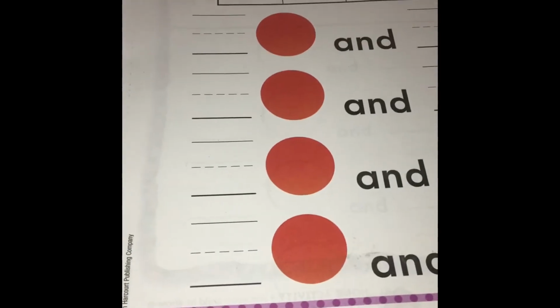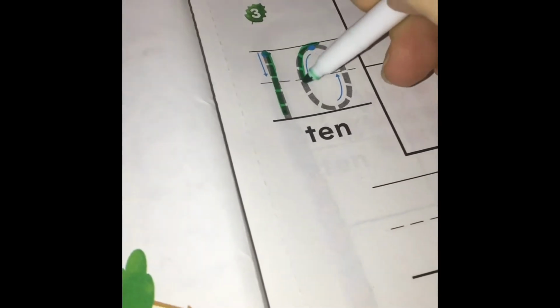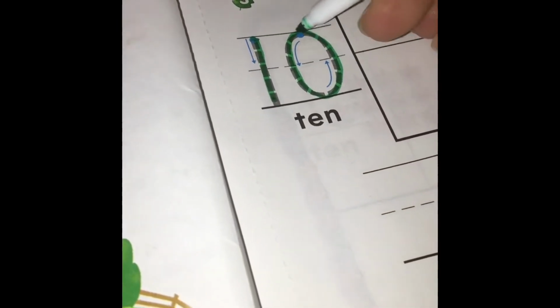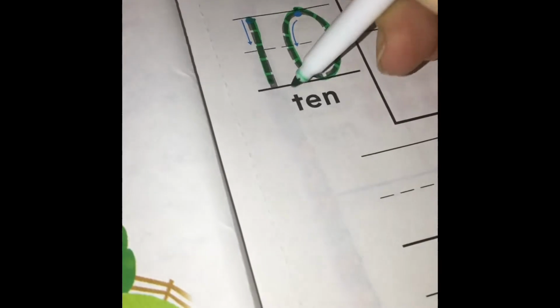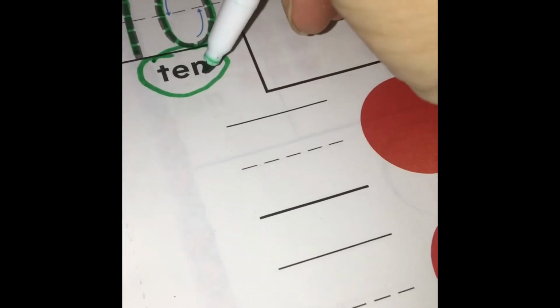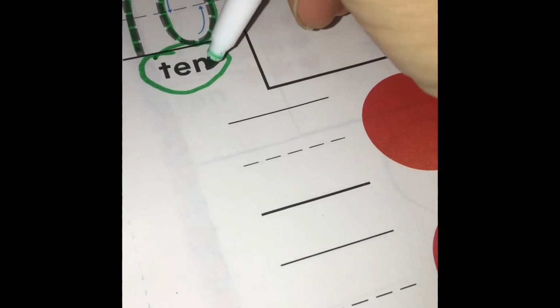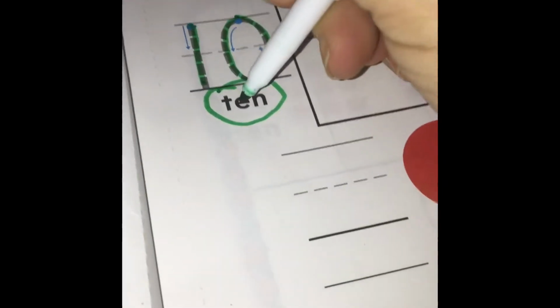And the first thing we're going to do is we're going to trace the number. So I'm going to start at the top, and I'm going to come down, start at the top where that blue dot is, and come around. I just made a 10, and again, right here, there is the word 10. T-E-N, 10. That's the word 10, that's the number 10.